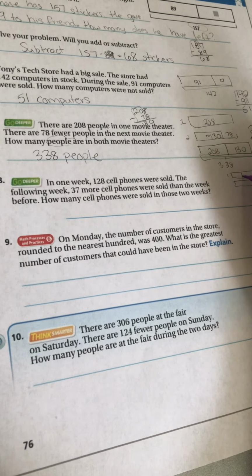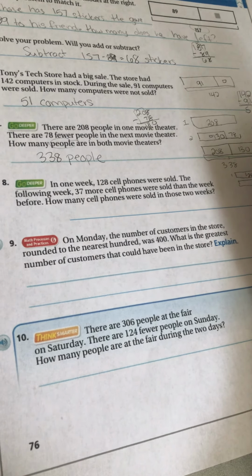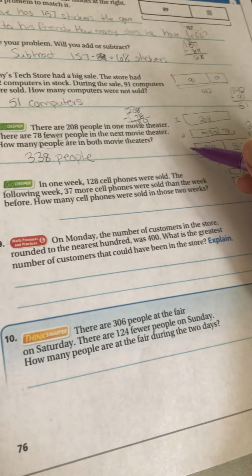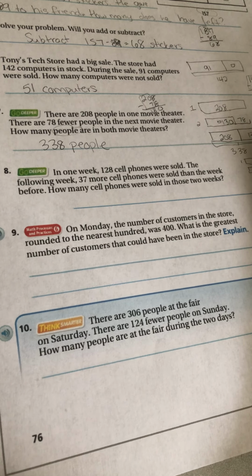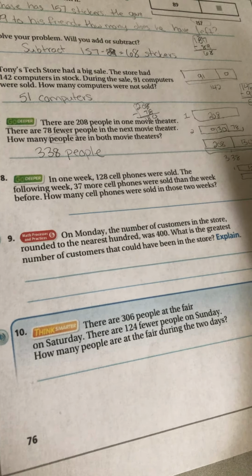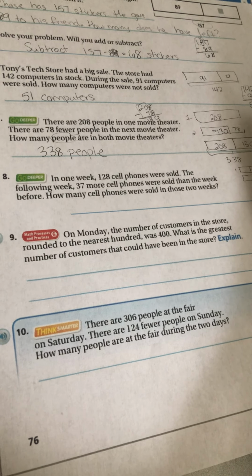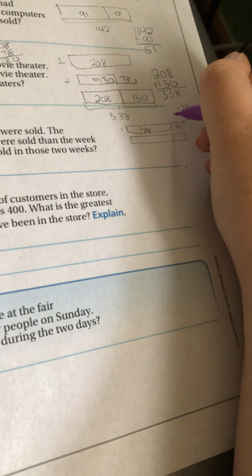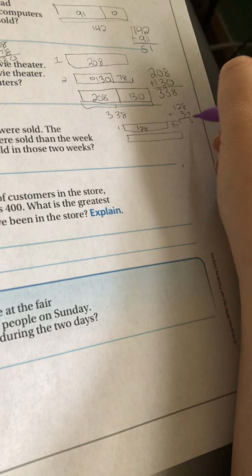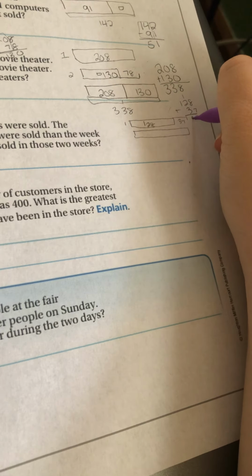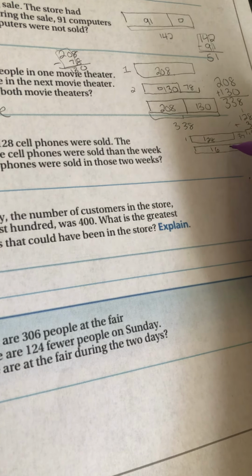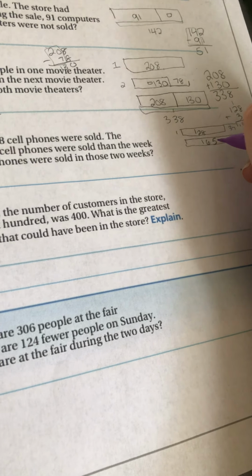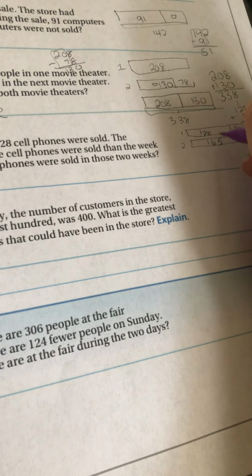So week 1, there was 128 phones. In the following week, 37 more. So we know that this extra chunk is 37. So we're going to add 128 plus 37. 8 plus 7 is 15. Carry the 1. So 165 is in week 2.